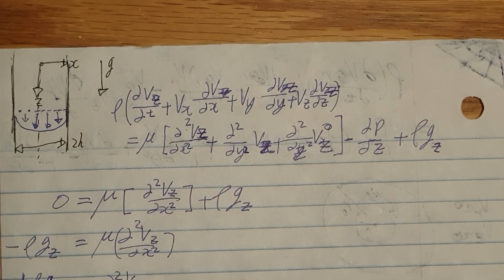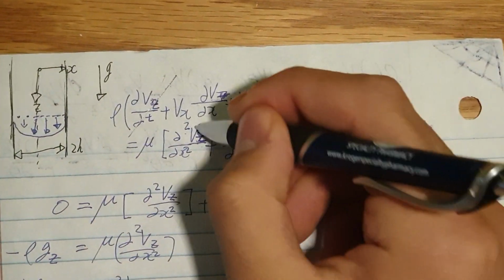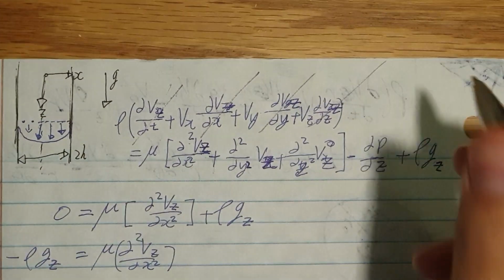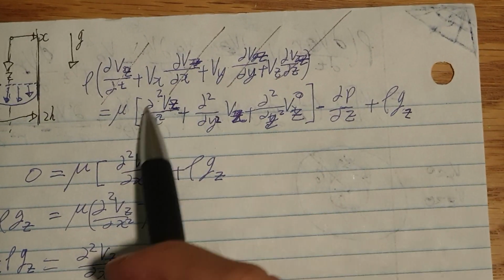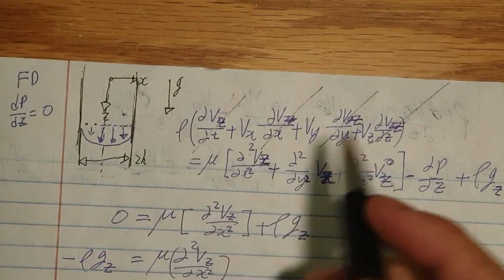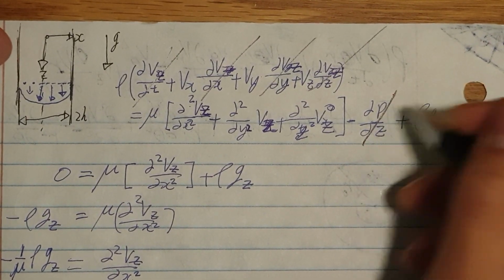And as usual, our left side all cancels out because it's fully developed and it's all in one direction. And on the right side, we have these. Because this is not pressure driven, dp over dz goes to 0.